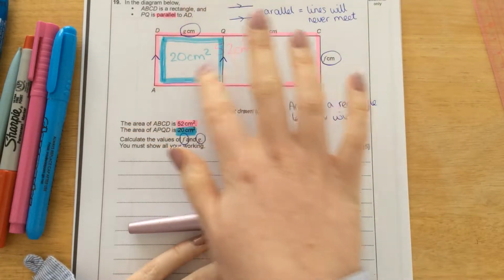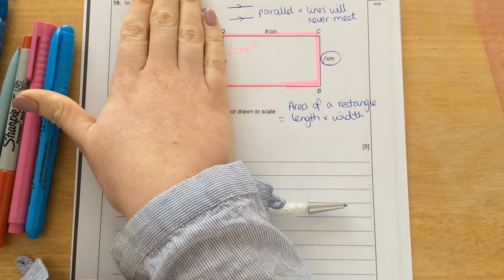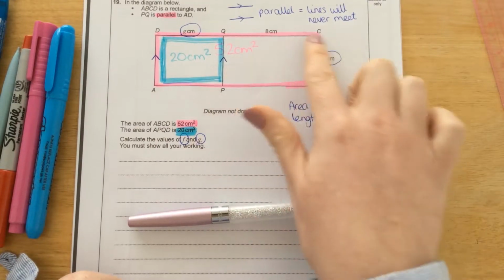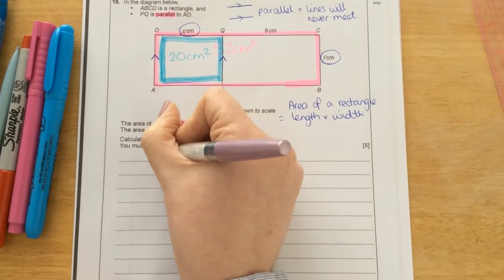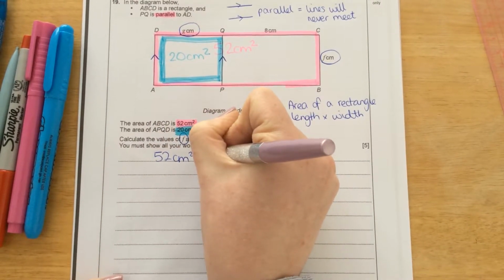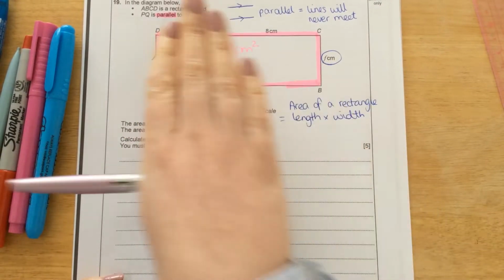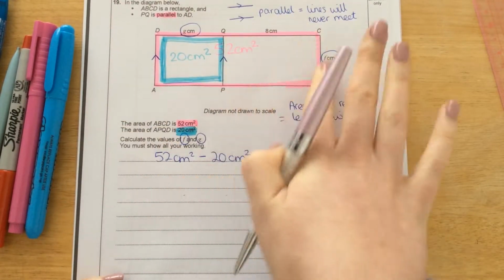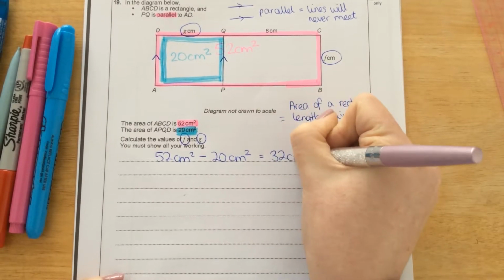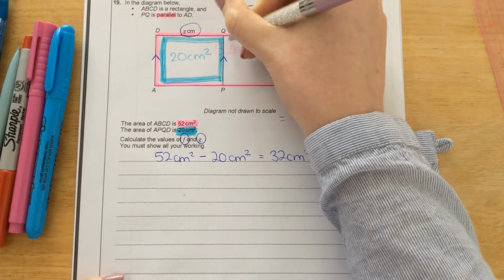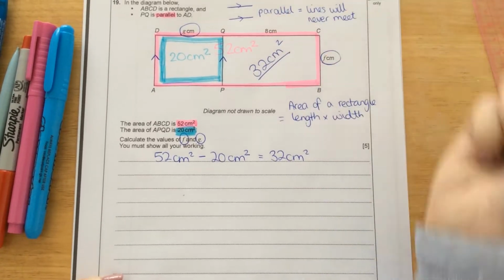So if I did the pink shape take away the blue shape, that would give me that missing area. So the sum I would need to do would be 52, the area of the pink shape, take away 20, the blue shape. So 52 centimetres squared take away 20 centimetres squared. 52 take away 20 is 32 centimetres squared. So I know that the area of this shape here is 32 centimetres squared.